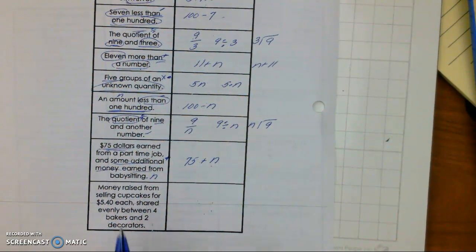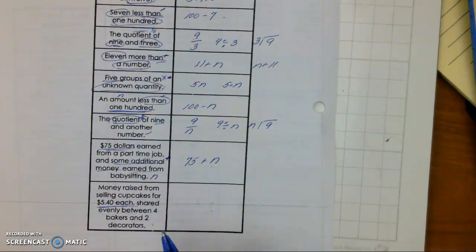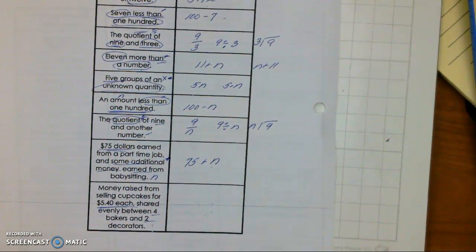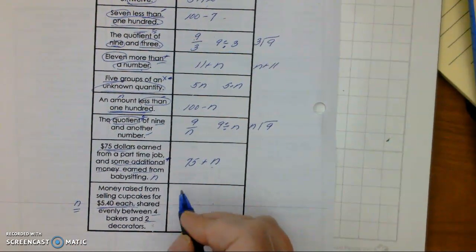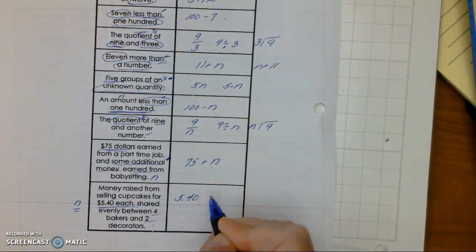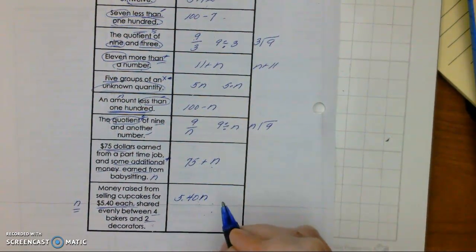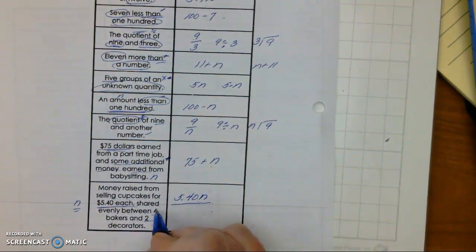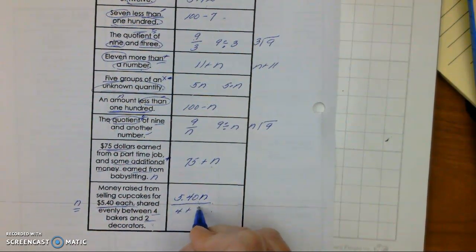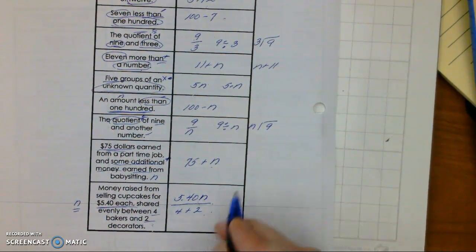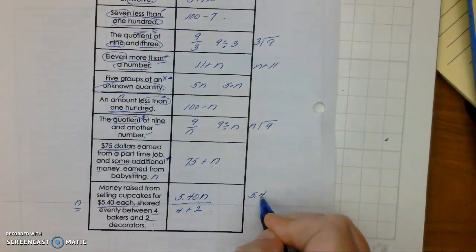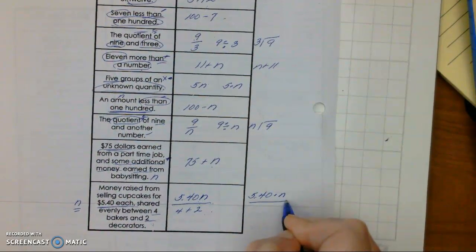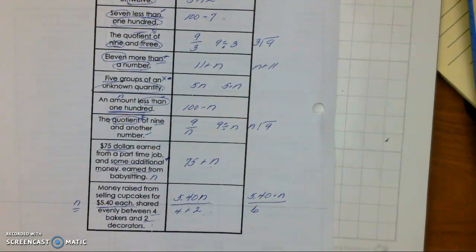The next one, money raised from selling cupcakes, $5.40 each, shared evenly between 4 bakers and 2 decorators. So we don't know how many cupcakes she raised, so that would be a variable. So we have $5.40 per cupcake times how many we sold, divided by 4 bakers and 2 decorators. Now, if you ended up doing 540 times n and you put 6, I'm okay with that.